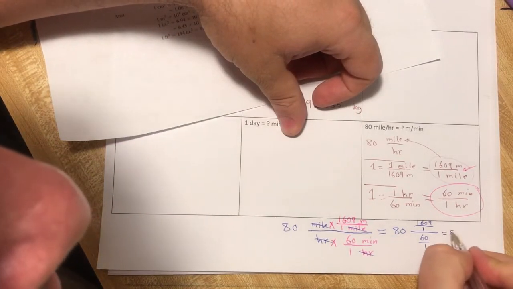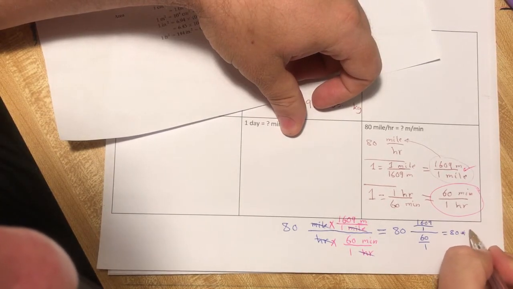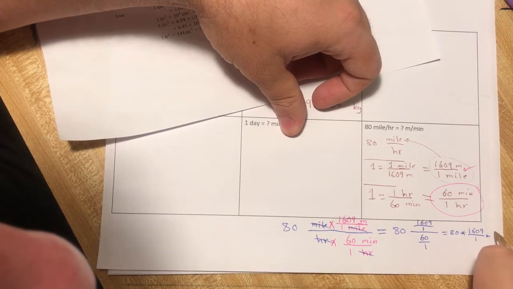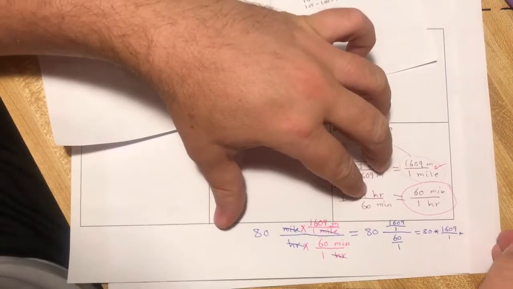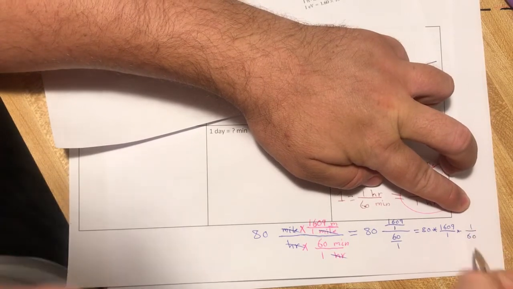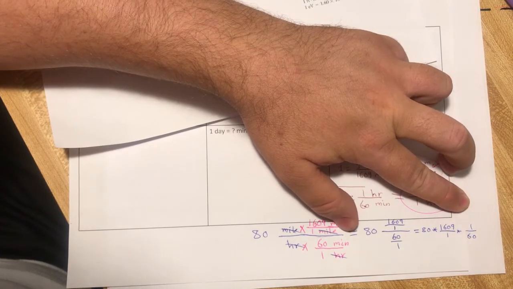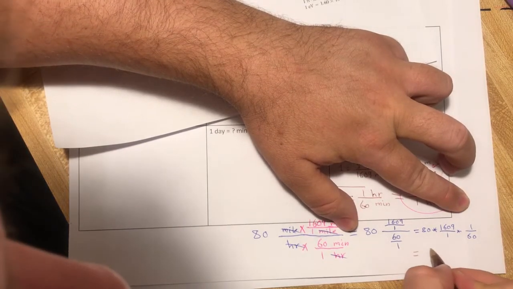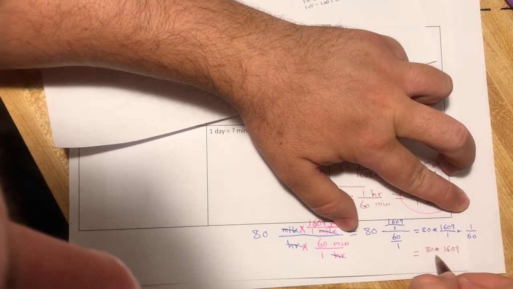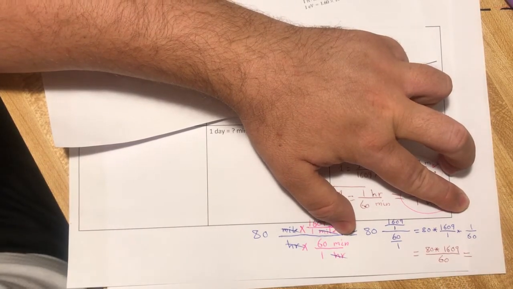Which is equal to 80 multiplied by 1609 over 1 multiplied by 1 over 60. This is equal to 80 multiplied by 1609 over 60, which is equal to, where's the calculator?